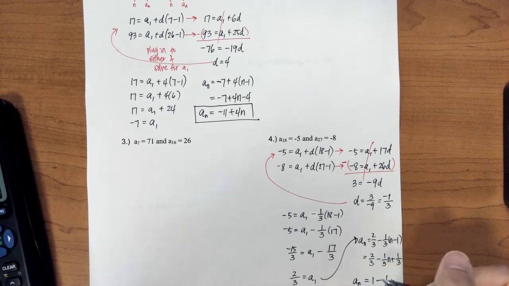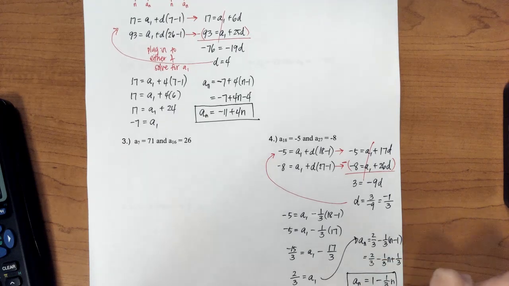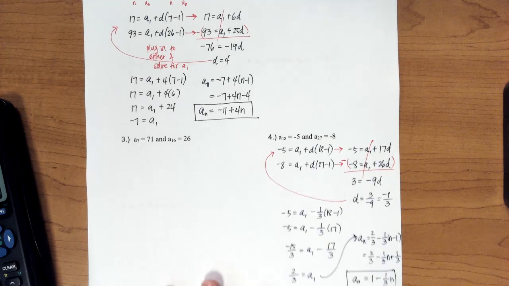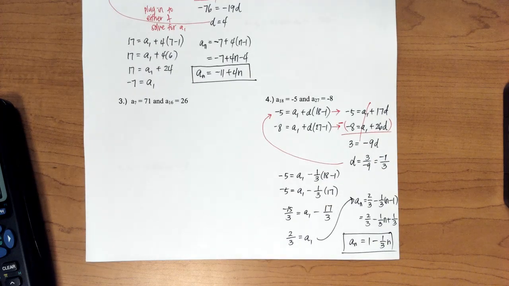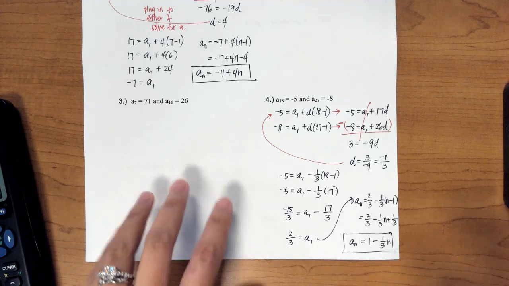Okay. Get comfortable with fractions. I don't ever want to see decimals. Oh, I'm so sorry. I don't ever want to see decimals on these. Okay, always fractions. Okay, so let's move on.